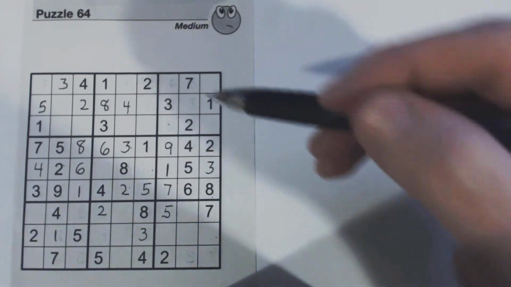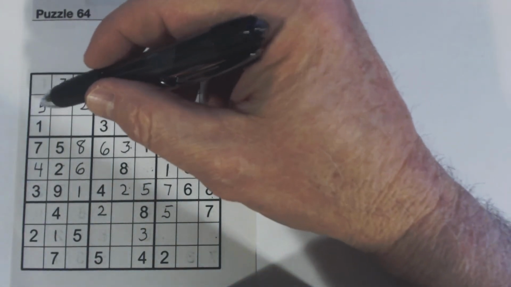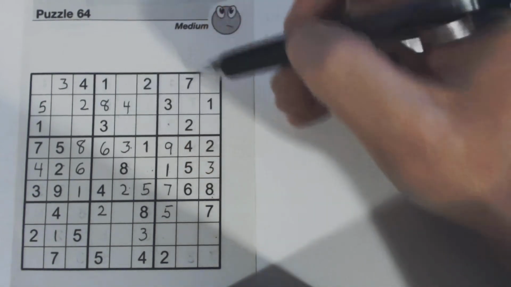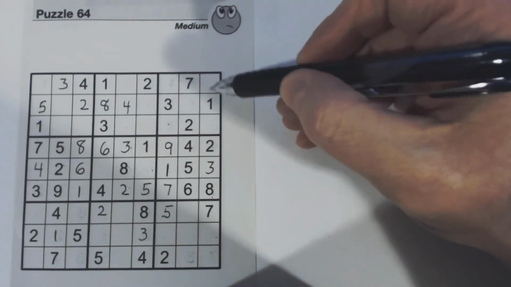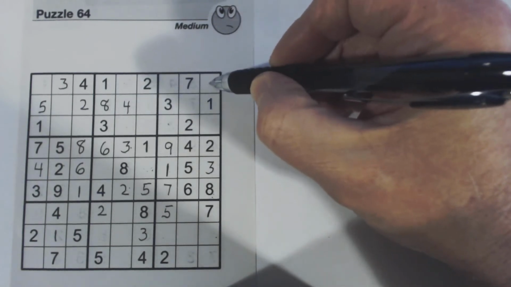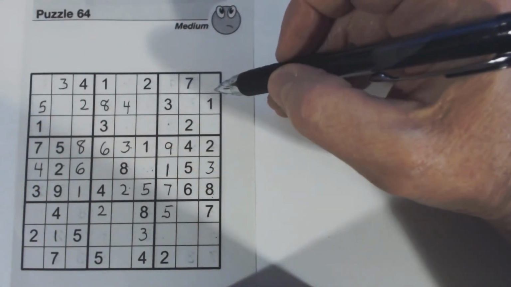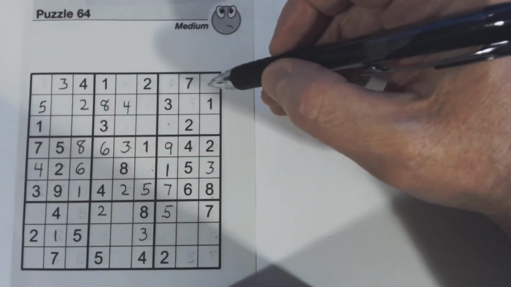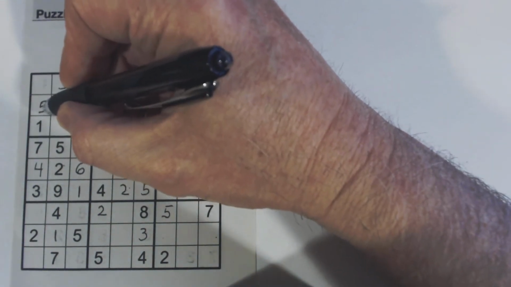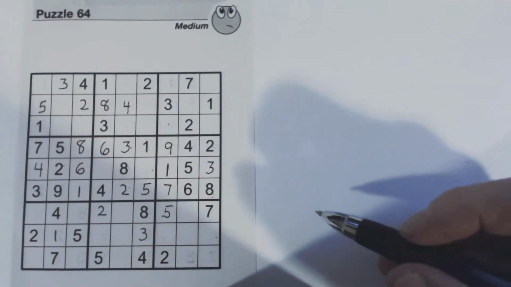It's a little bit more complex technique, but one of these has to be a 5 and one of these has to be a 5. So if this is a 5, this is a 5. If this is a 5, this is a 5. So we know that these two columns already have 5s in them. That's what we call double row elimination. And therefore this can't be a 5, so that's how I knew that was a 5 right there.